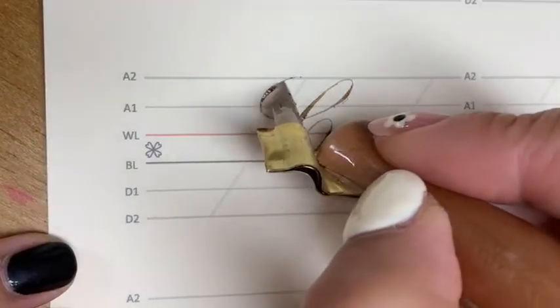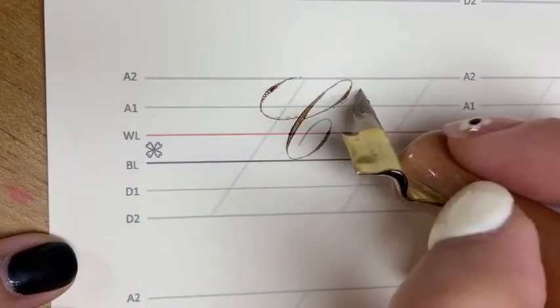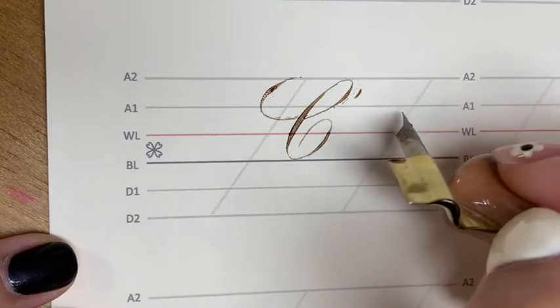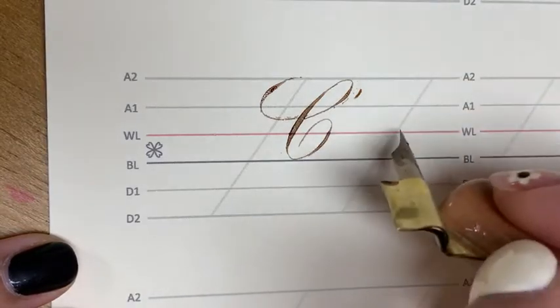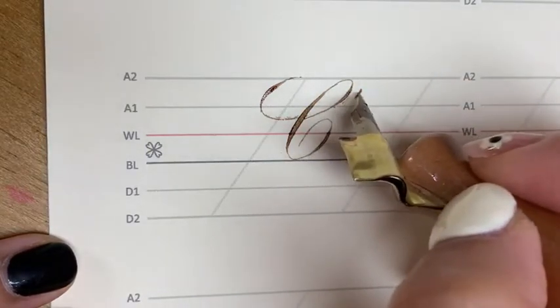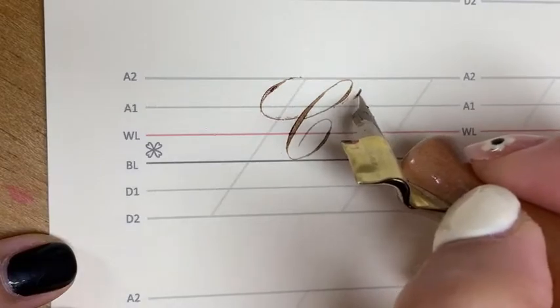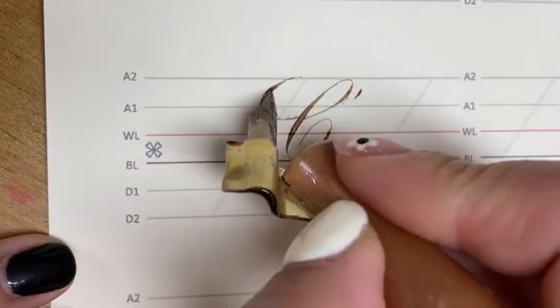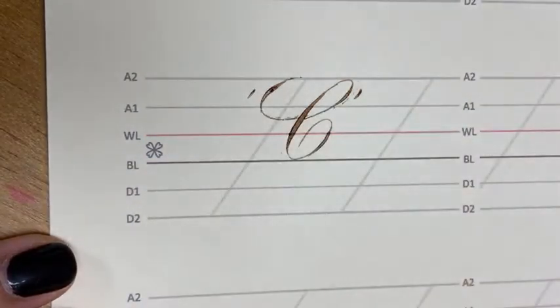Now regarding the shade, you want it to be in the center between the ascender 1 and ascender 2 lines. So this secondary shade is in the center, and this shade is also sitting in the center.